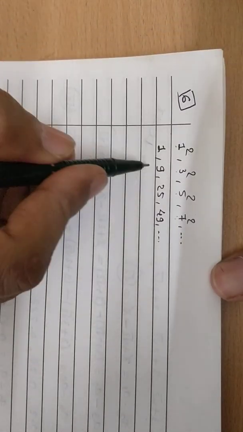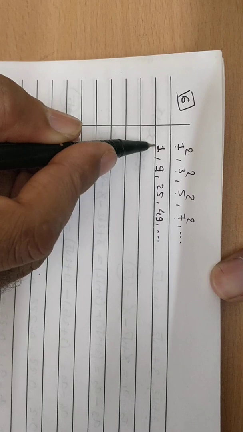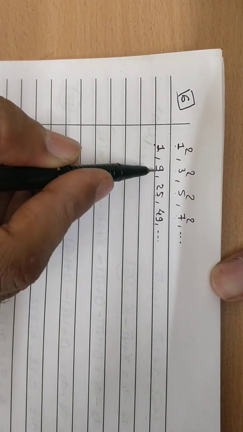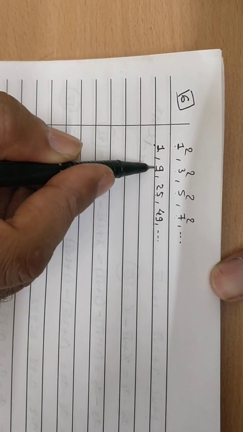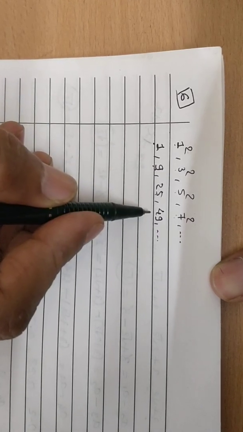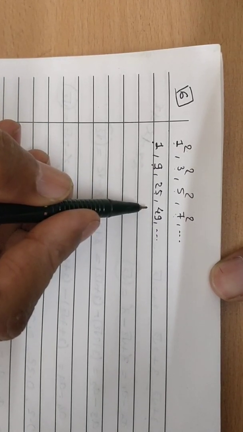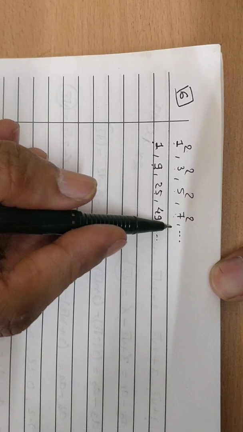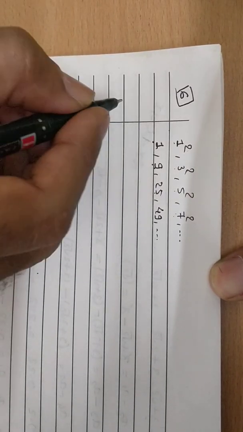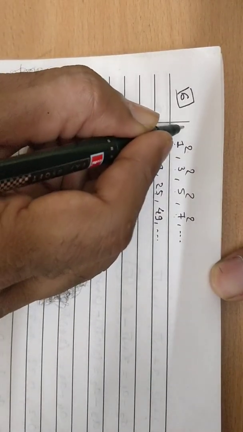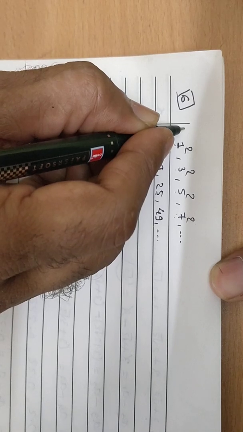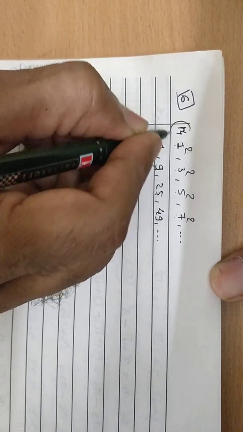Okay, now 9 minus 1 is 8, and 25 minus 9 is 16. So here in this, D is not same, so given sequence is not in AP. So this one is your question number 14.